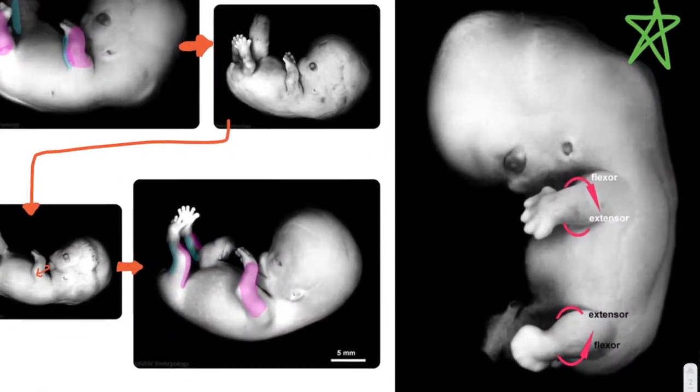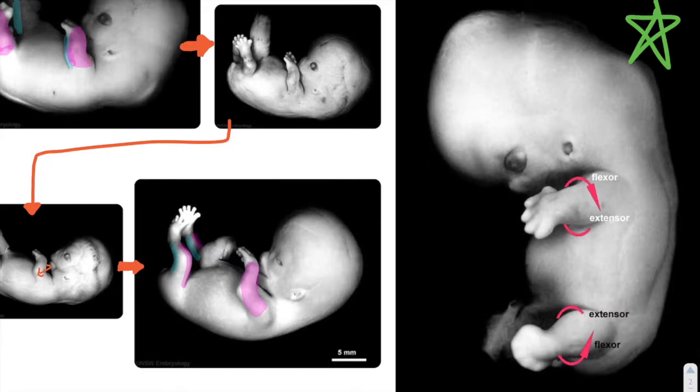However, at week 8, big things begin happening. The limbs begin rotating into a parasagittal orientation. However, the step that decides which flexors and extensors face anteriorly is when the limbs rotate along their longitudinal axes. The upper limb rotates laterally 90 degrees so that the elbow points caudally, while the lower limb rotates medially so that the knees face cranially.